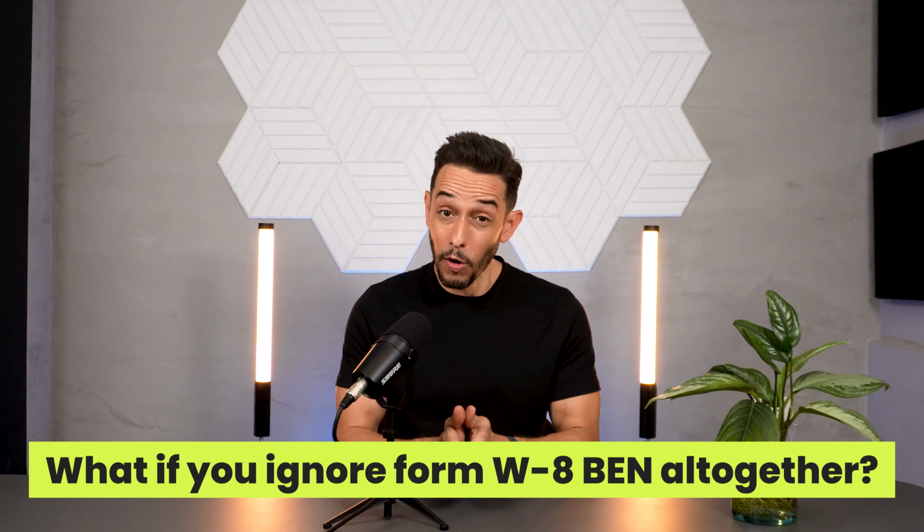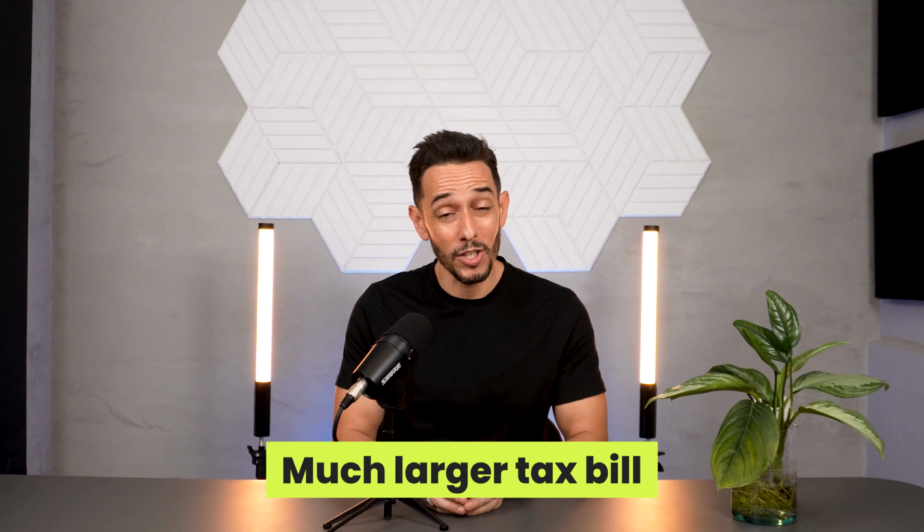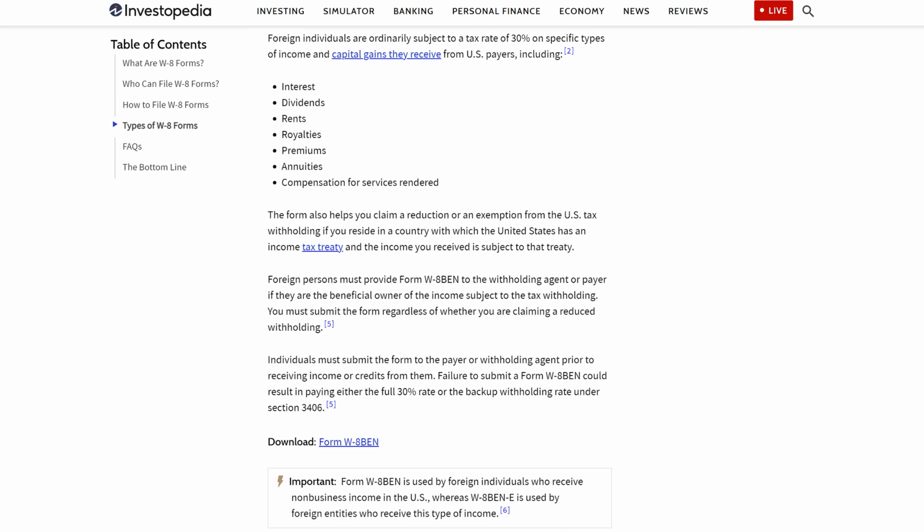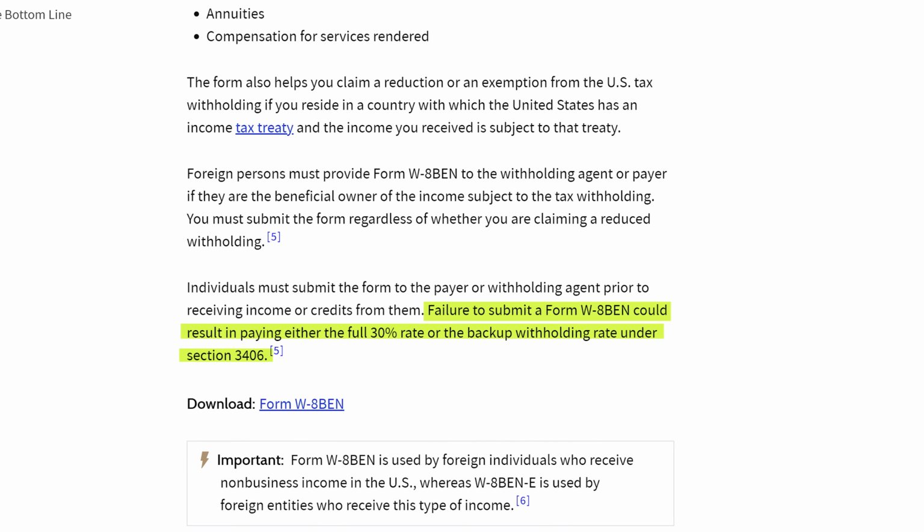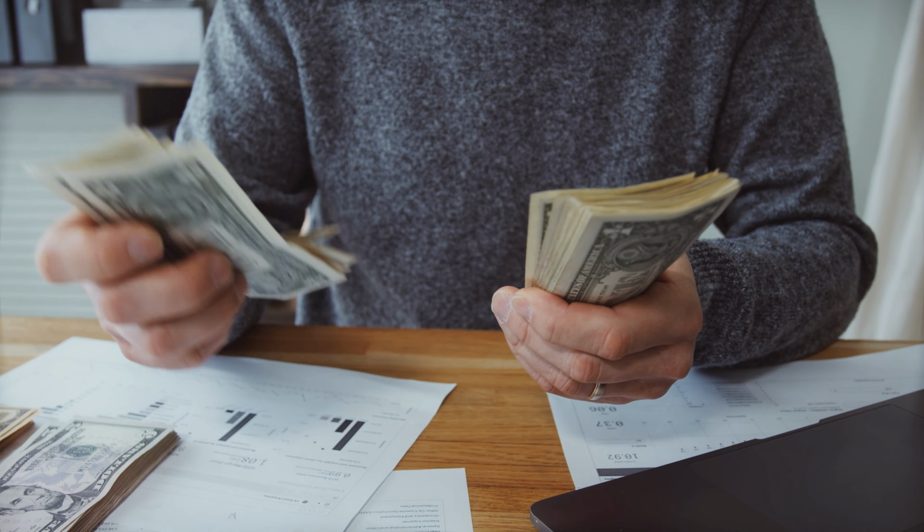Now, what if you ignore Form W-8 BEN altogether? Honestly, that's a worst case scenario and a recipe for a disaster. This means you could have a much larger tax bill than expected. Remember that default 30% tax withholding I mentioned earlier? Yeah, that could be applied to your entire income, which will leave you with a lot less take-home pay.